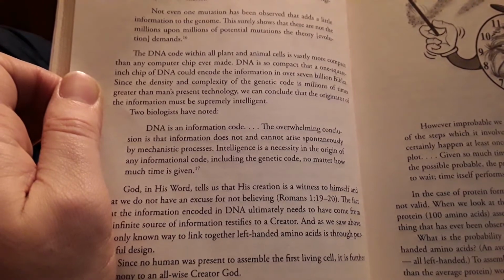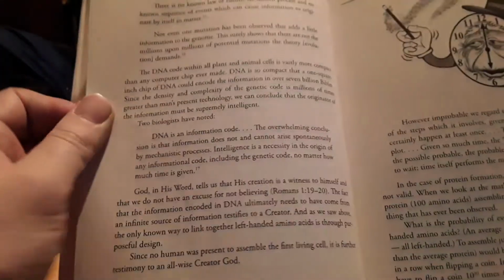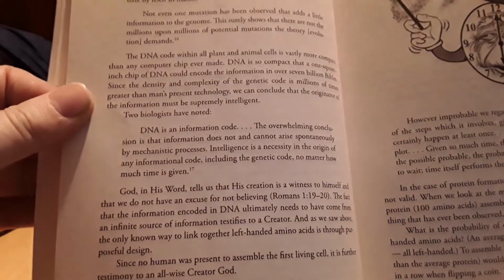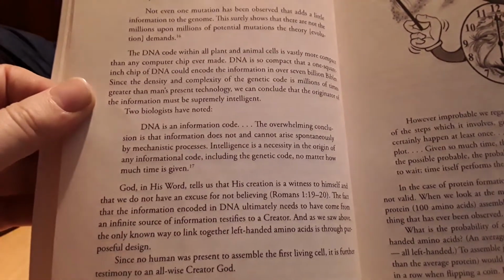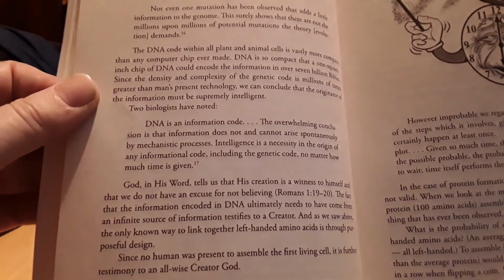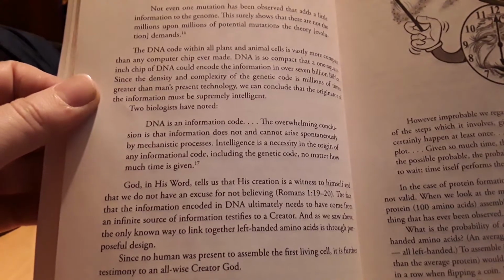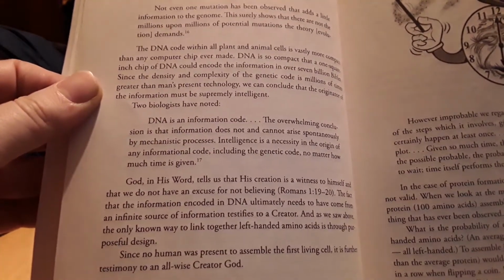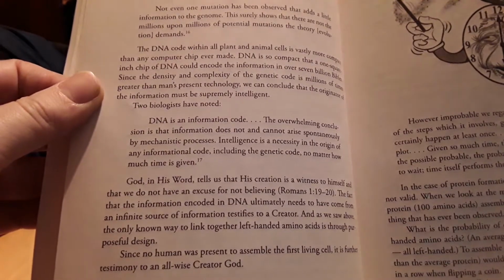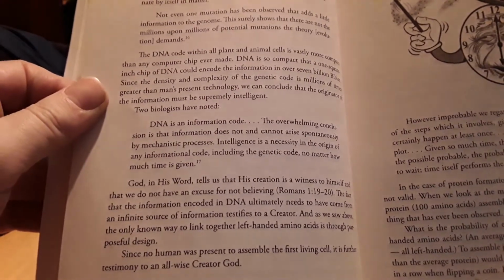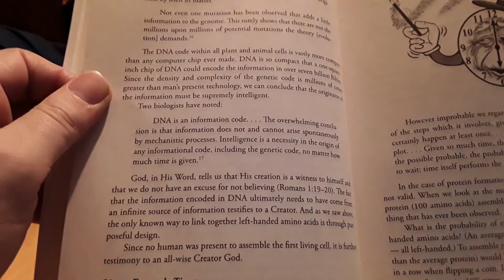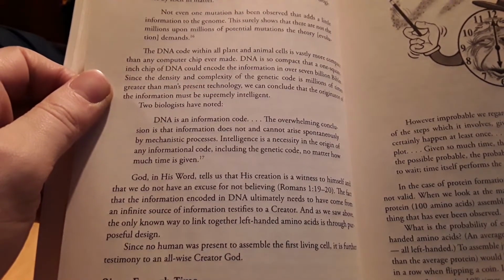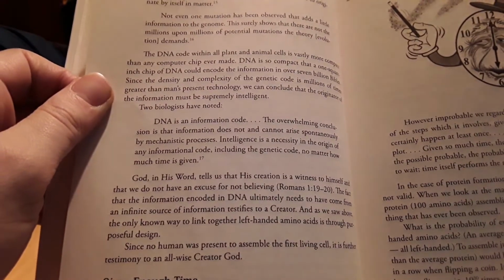Two biologists have noted, DNA is an information code. The overwhelming conclusion is that information does not and cannot arise spontaneously by mechanistic processes. Intelligence is a necessity in the origin of any informational code, including the genetic code, no matter how much time is given. God in His Word tells us that His creation is a witness to Himself, and we do not have an excuse for not believing.